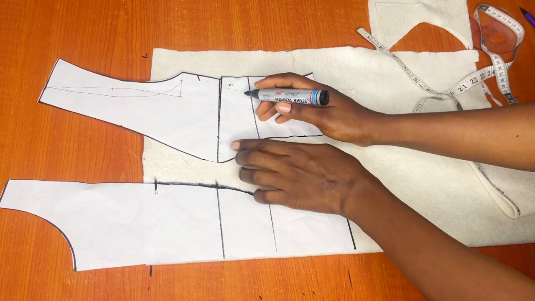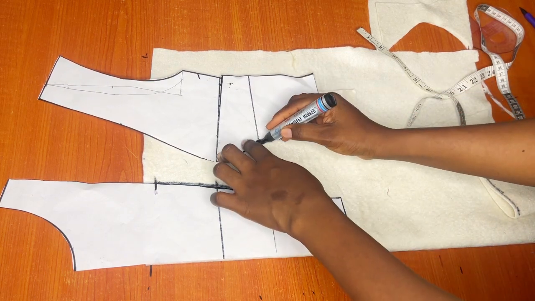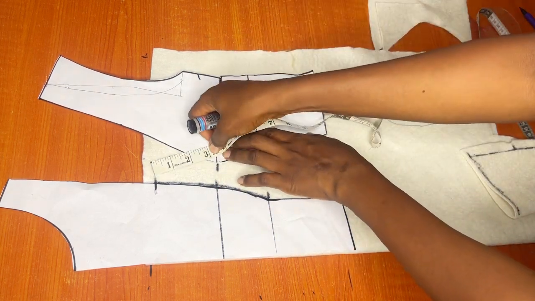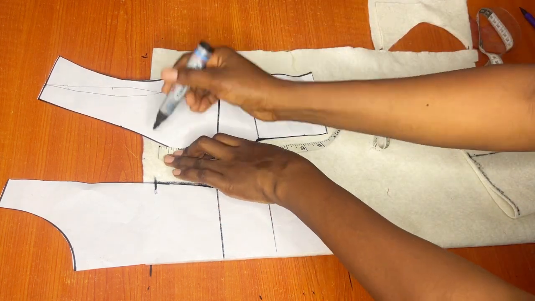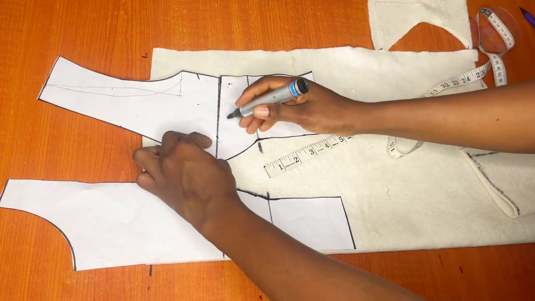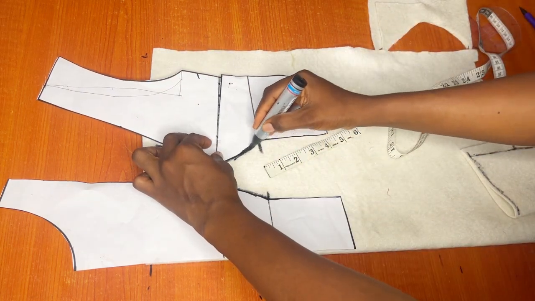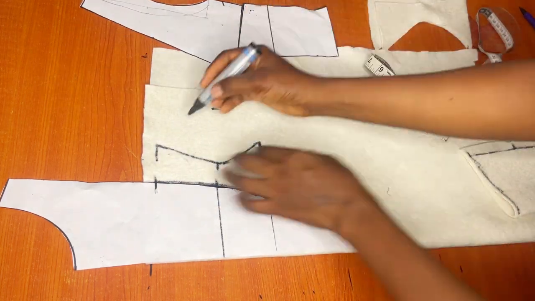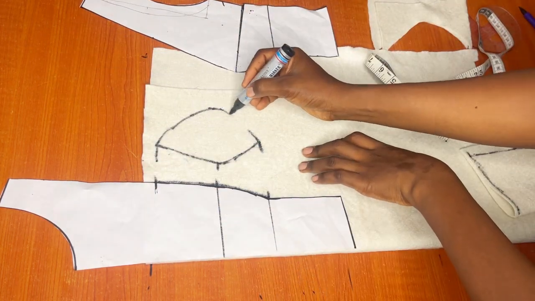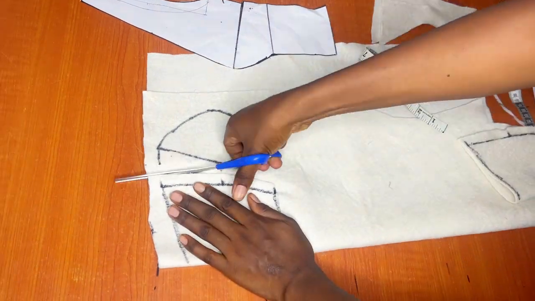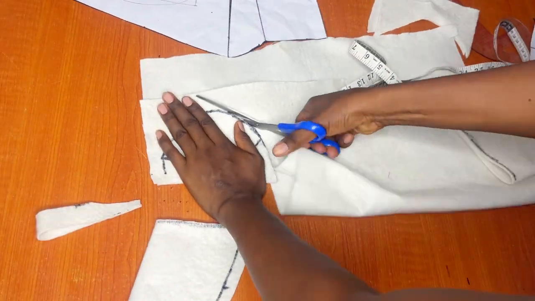All right, so on the side I'm going to do the same thing, mark my underbust, the nipple area, then I'll go up by 3 inches, 3.5 inches, then I'll trace my pattern on the wadding just like this. Now for the side one, I'm going to mark 3.5 inches from the nipple area, and then you just connect it just like this with this curve. So this is what we have for the padding. I'll just go ahead to cut it out.